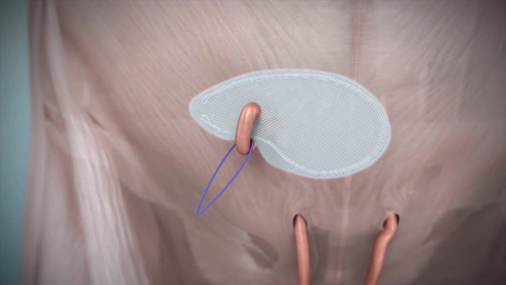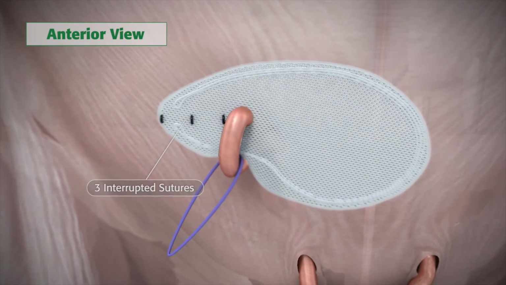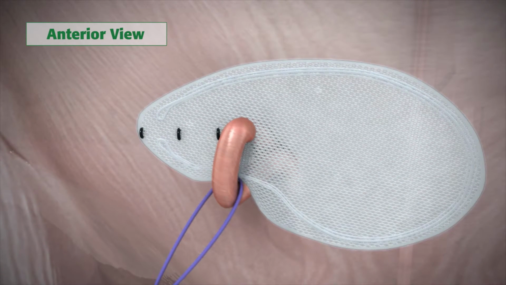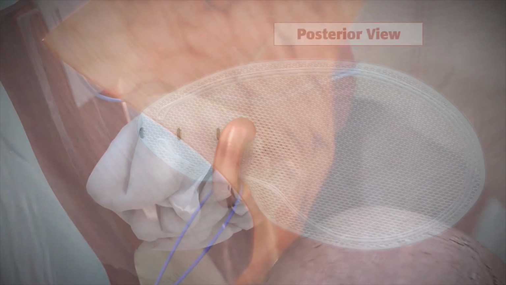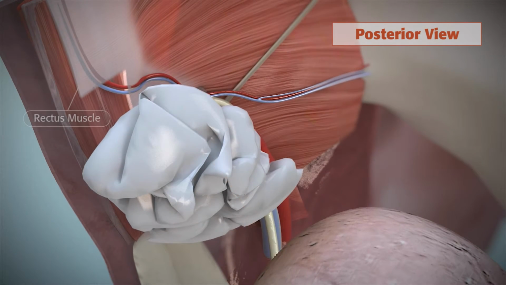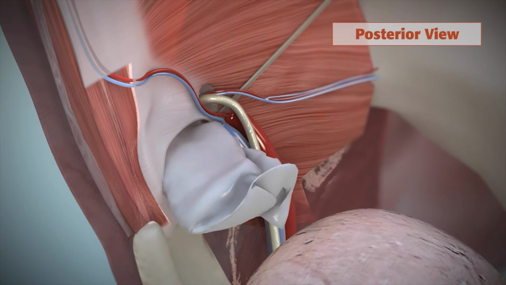Place 3 non-absorbable interrupted sutures into the hernia patch to join the prosthetic tails together. Please note, this technique is tension-free, and no sutures are placed into the tissues to fixate the Polysoft hernia patch. Remove the sterile gauze from the operating site and return to the scrub nurse.